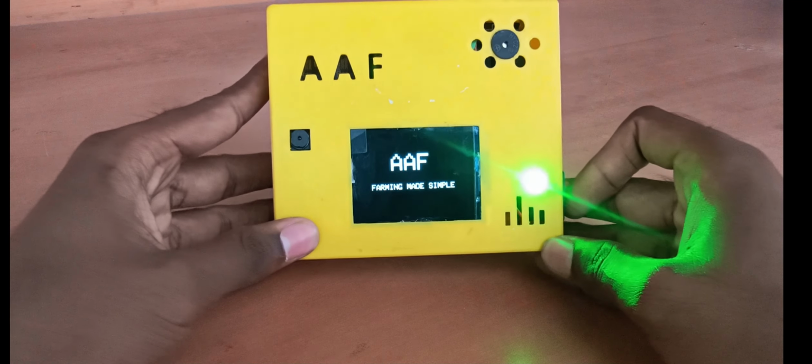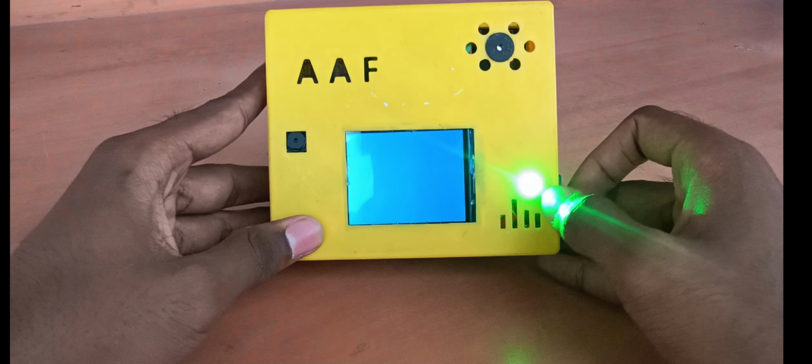Now let me power on this project, and boom, here is the A.A.F logo, and our LED is glowing, so our project is working fine.